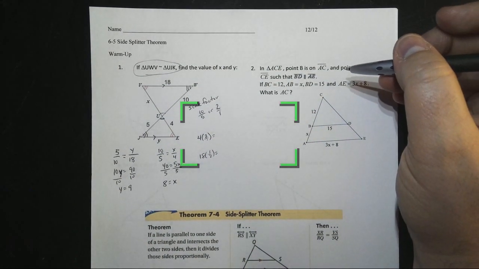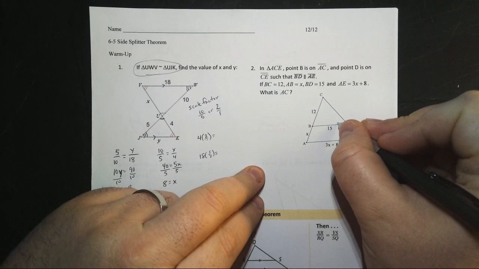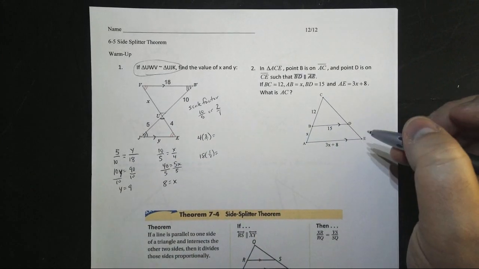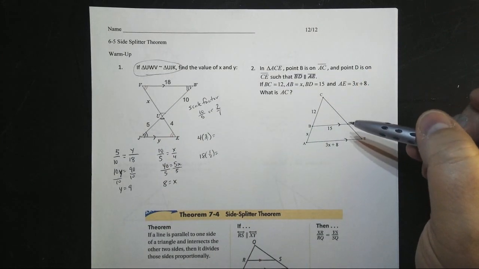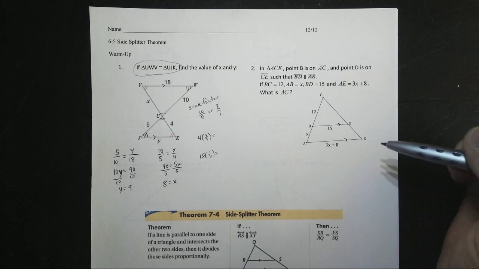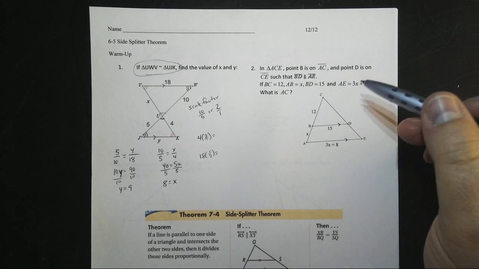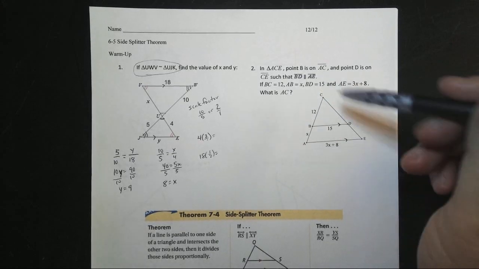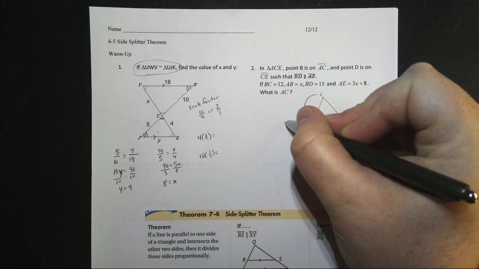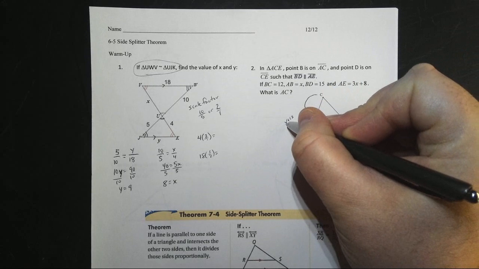All right. We know that BD is parallel to AD, and I'm going to take a time out in a second, but I want to set up this question. I know that I have certain parts of this, like I know that this is 12, 15x, and 3x plus 8. Now I want to find the length of AC, which is this entire side. So what I can tell you is that this entire piece is x plus 12.